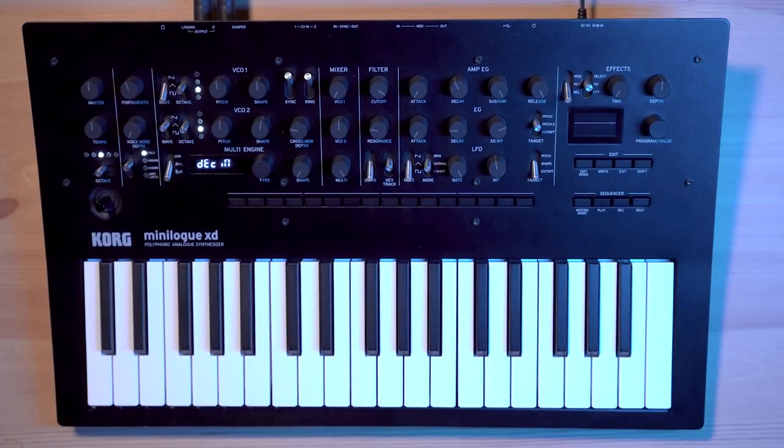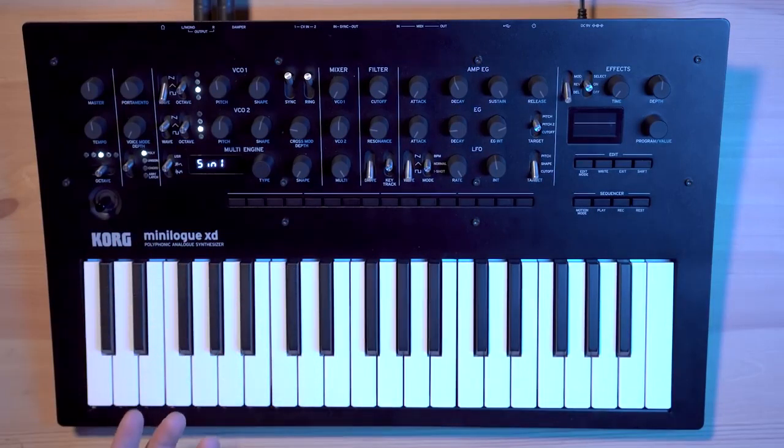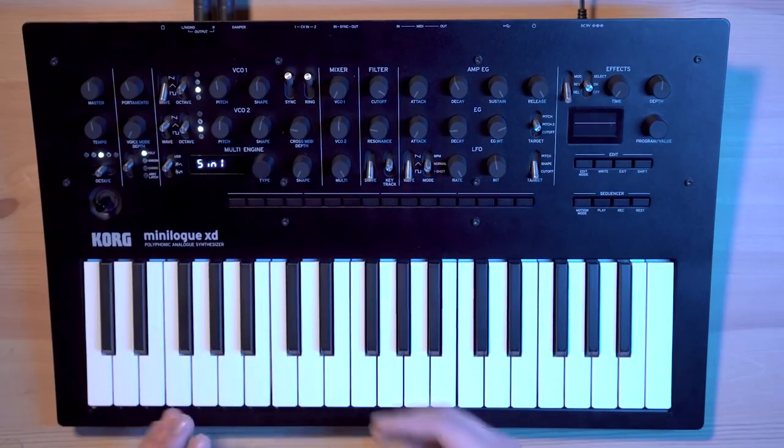The second mode in the multi-engine on minilogue XD is the VPM mode. And you can see that when I switched, it showed VPM for a moment. That stands for variable phase modulation, and it's a way of storing digital waveform information on Korg analog synths. So the VPM mode starts with a sine, and I can use the shape knob to adjust the algorithm and how the waveform is shaped.